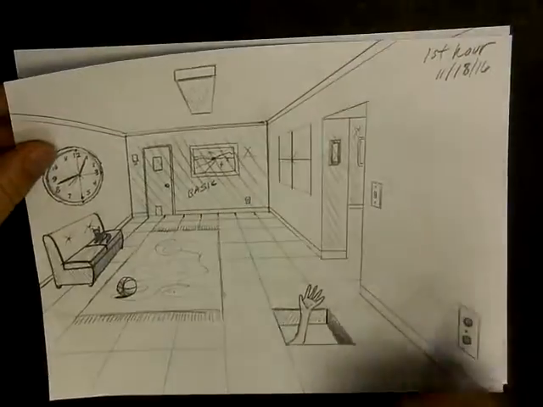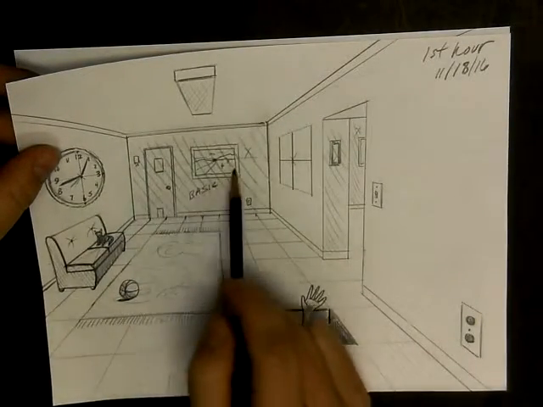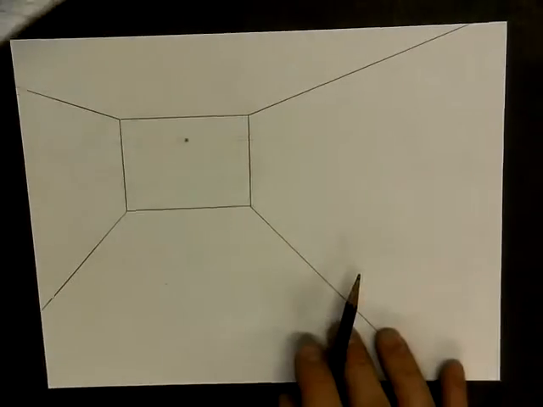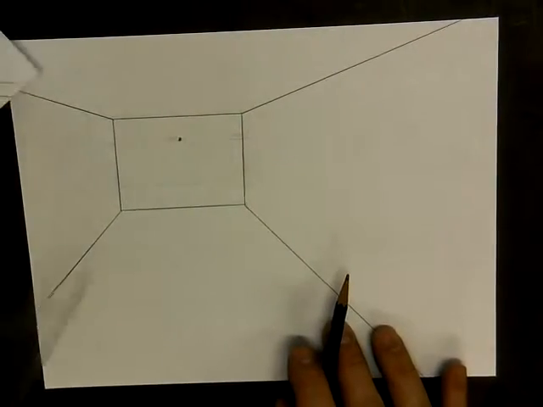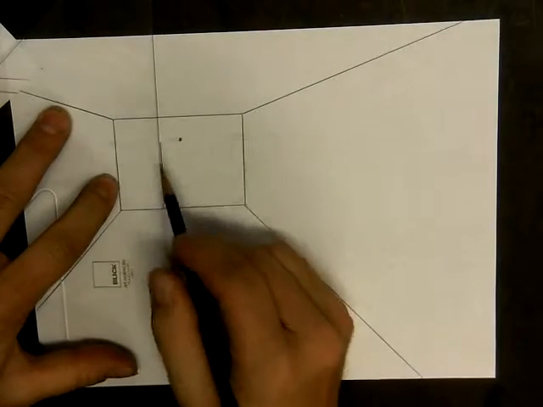Here's what we did in the last class. We drew a door, a doggy door, a window, some other stuff. But it's all basic, normal. You don't need perspective. So you can follow me if you want. I'm going to start by making a door right about here.